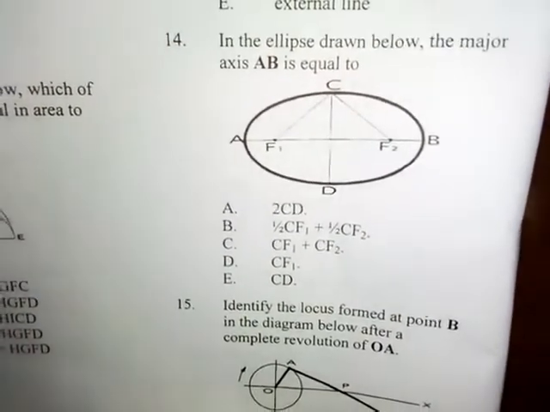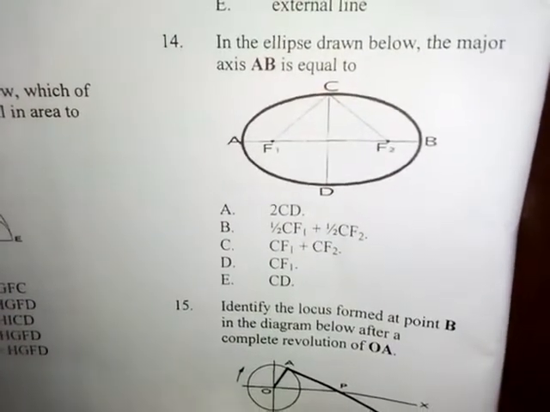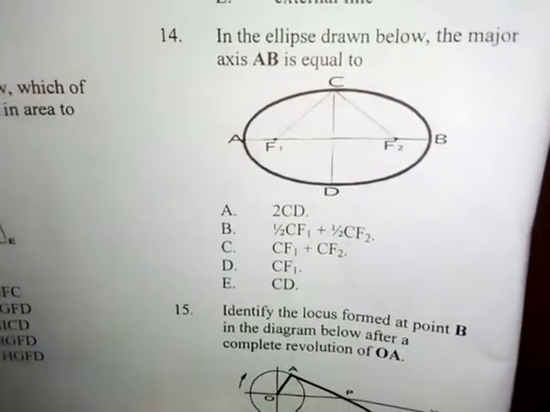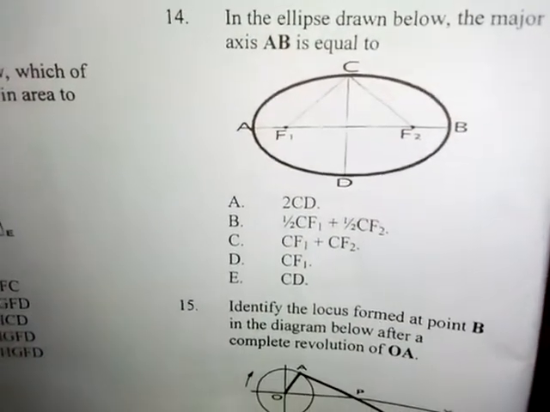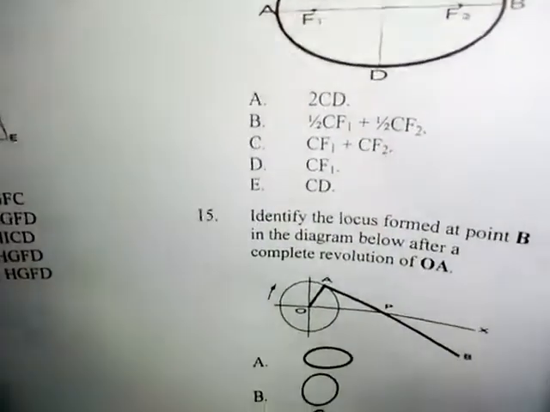The major axis AB is equal to the sum of CF1 plus CF2. So the correct answer is option C.